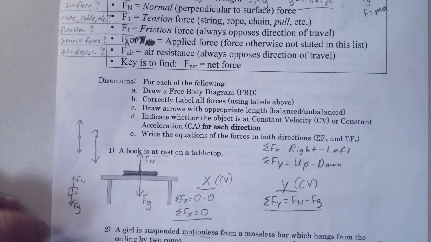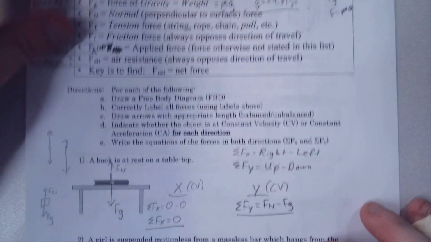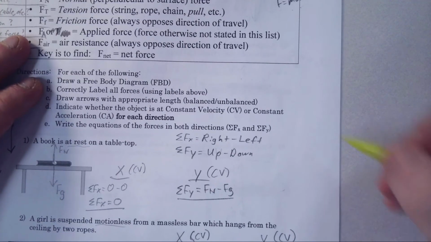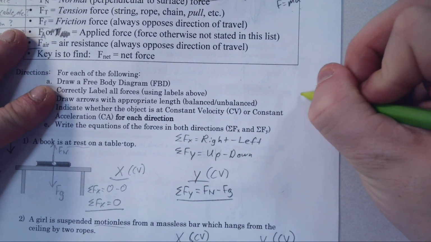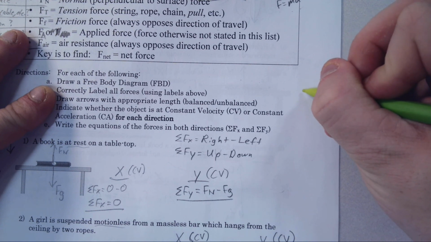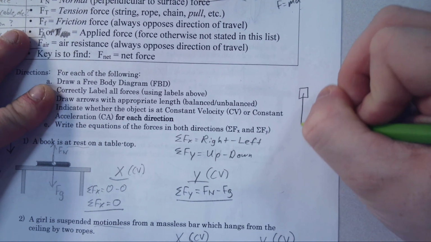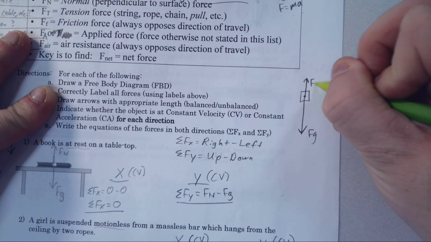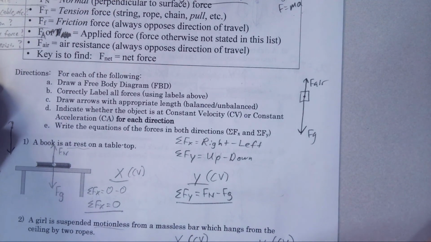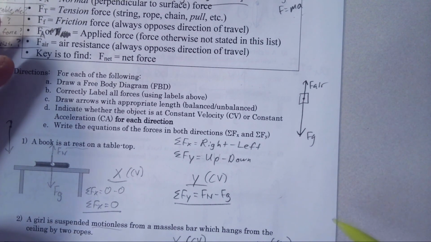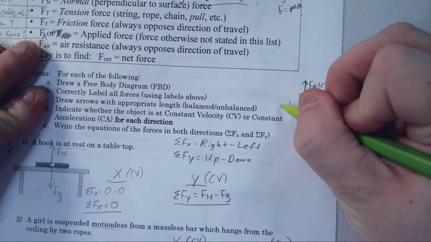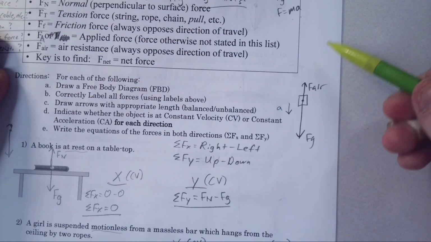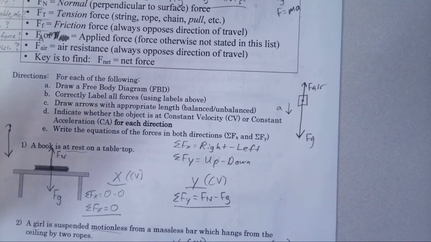If I wanted to show some object was falling, force of gravity, and it had some air resistance here and there, this would mean these are unbalanced, and whatever arrow side is bigger, down in this case, is the way that it is accelerating. If the forces are balanced, it's not accelerating. If the top arrow were bigger, that would mean it would be accelerating up, and so on and so forth.